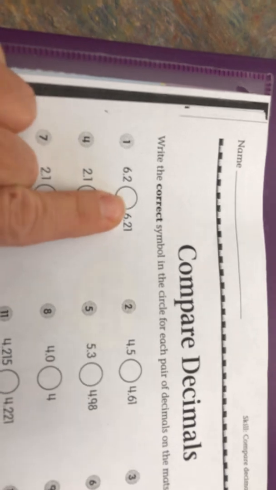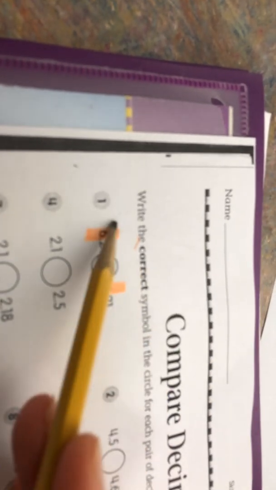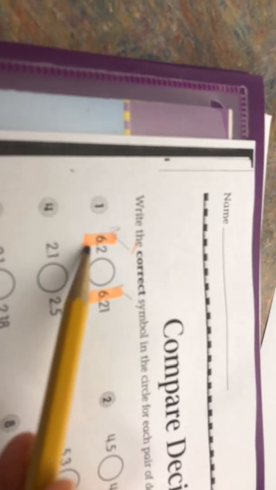Let's say somebody wants me to compare 6 and 2 tenths with 6 and 21 hundredths. So we're going to start comparing all the way to the left first. We're looking at the largest place value first. My largest place value is the ones place. It's a tie. They're both 6s. So there's nothing I can do with that. It's a tie. Now move to the right. They're both 2 tenths. It's still a tie.